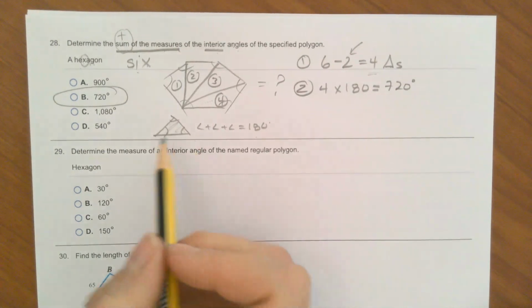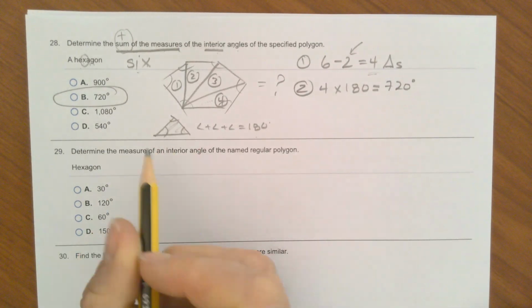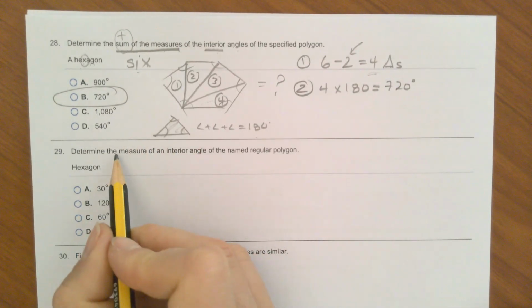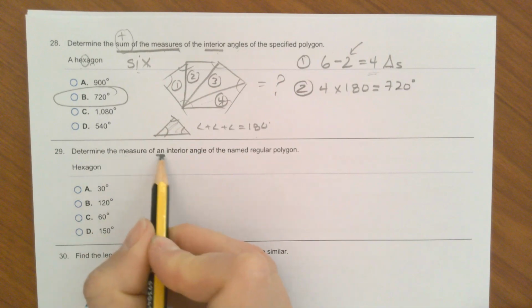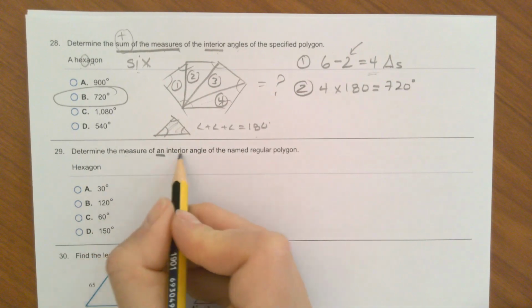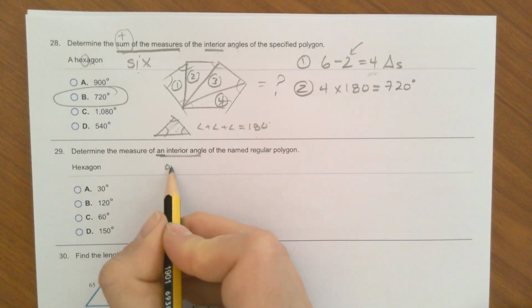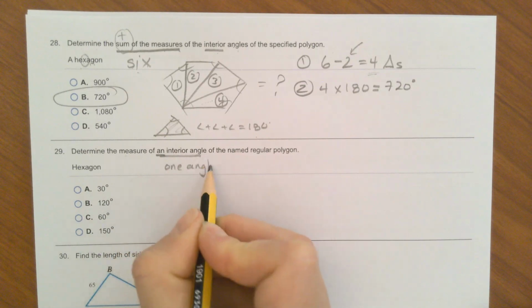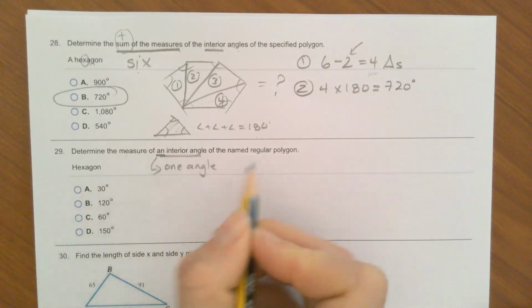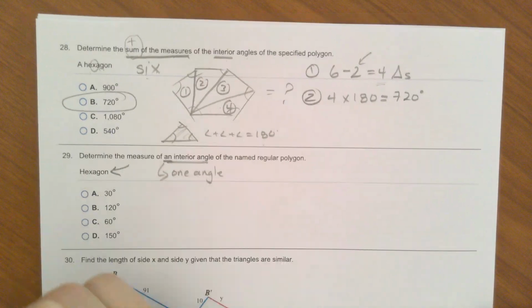That's it. Now we do the same thing again. Oh no, it's not the same thing. Determine the measure of an interior angle. When they say an interior angle, it means one angle. One angle in a hexagon.